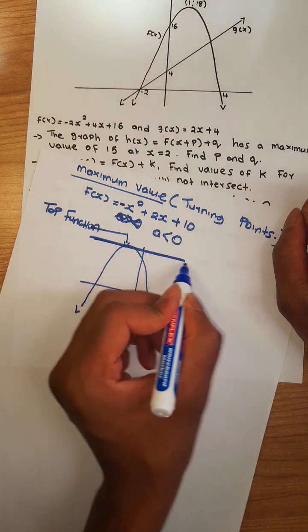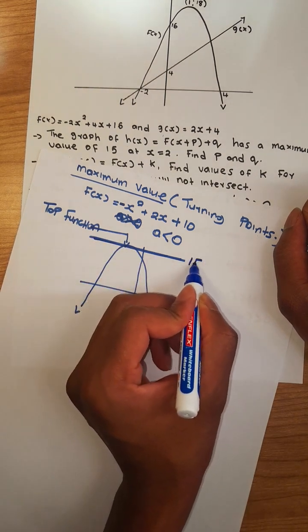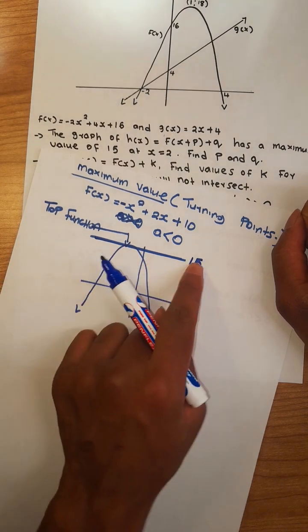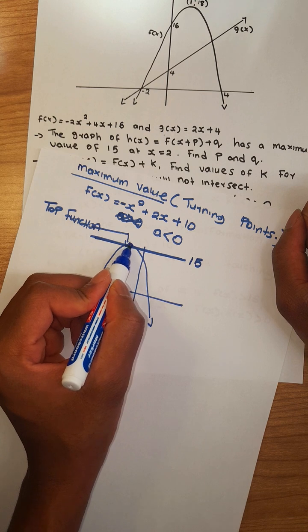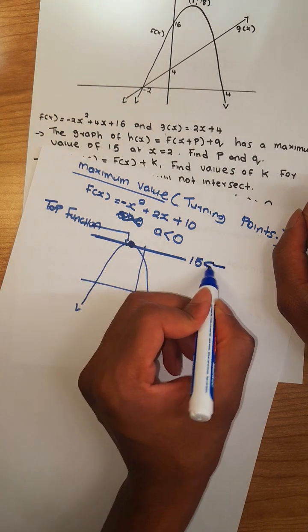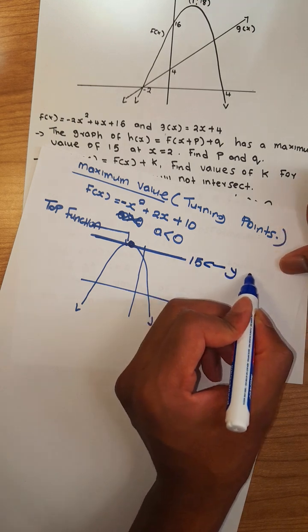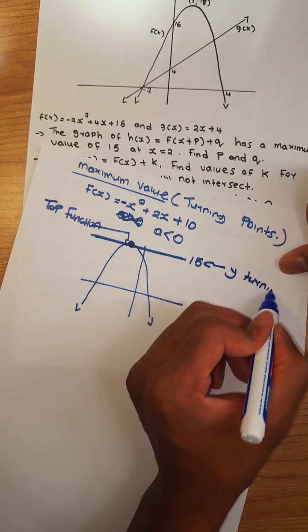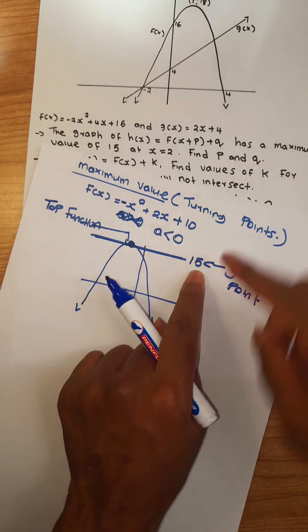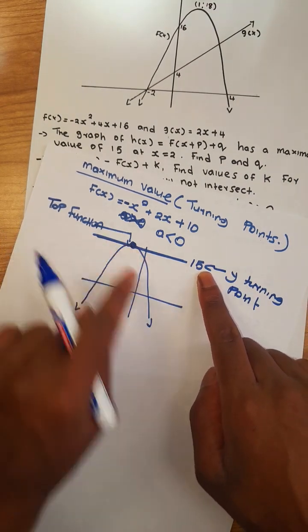Let's say this point is 15 for argument's sake. This becomes your maximum value. So this 15 is actually touching the turning point. But which value of the turning point? The y turning point. It becomes your y turning point. This 15 becomes your maximum point.